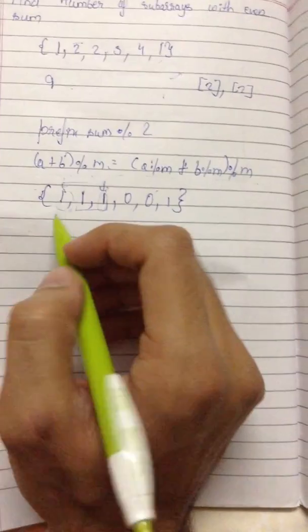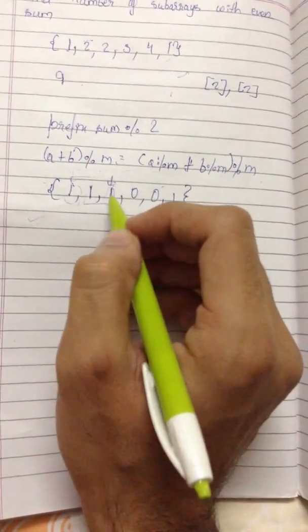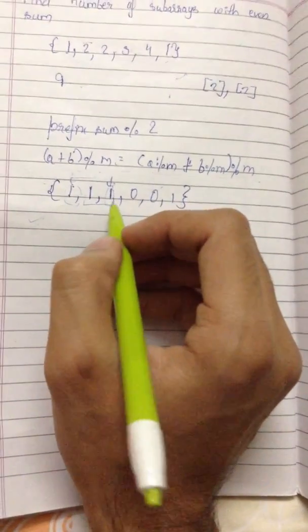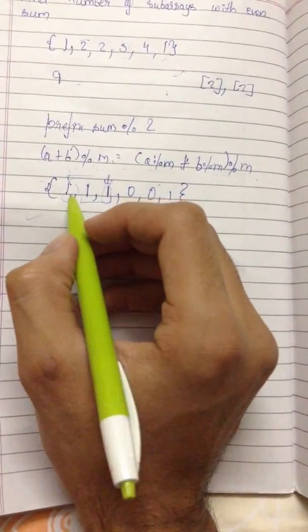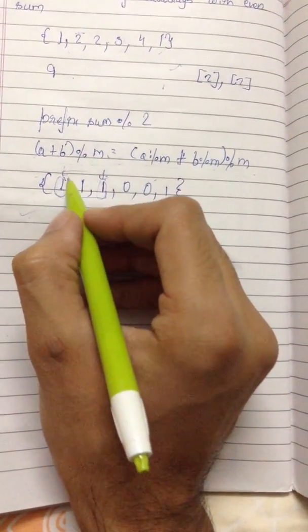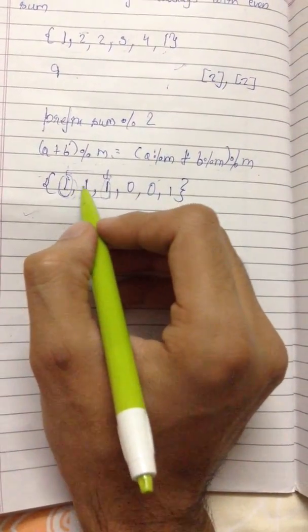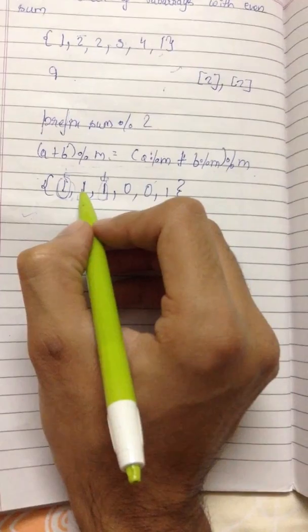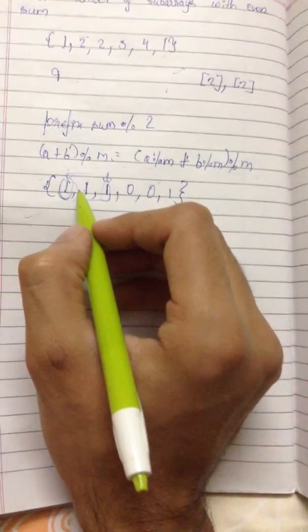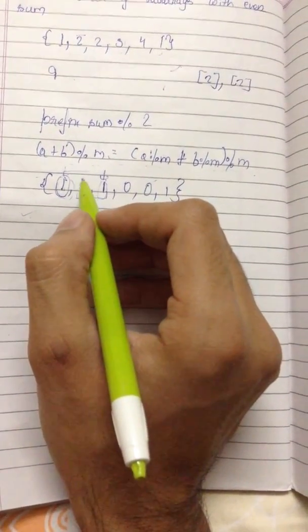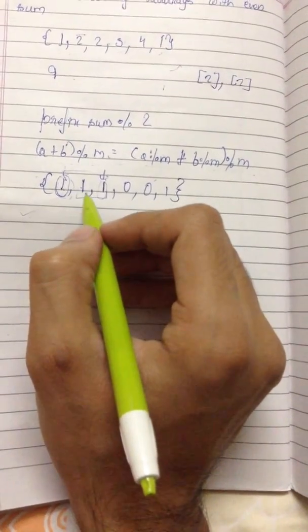Let's say we have got the mod as 1 here. Now how is it going to be 1 if the mod is not 0? Then how is it going to be the same?